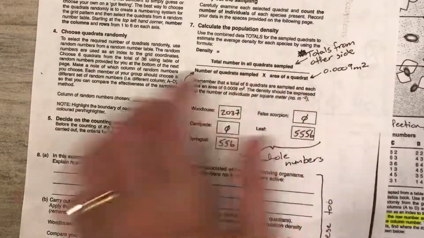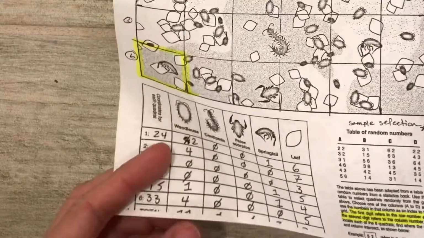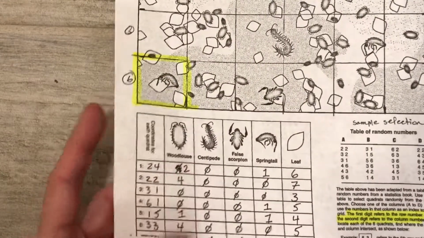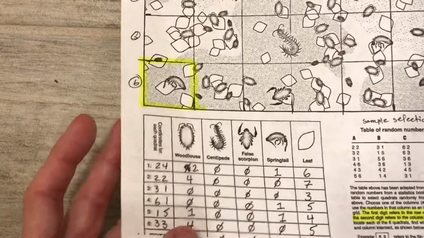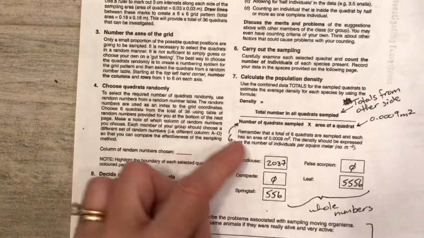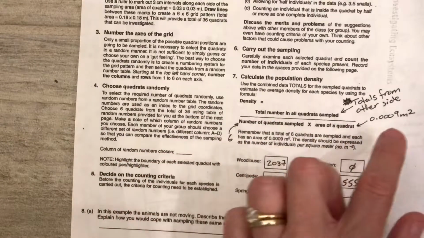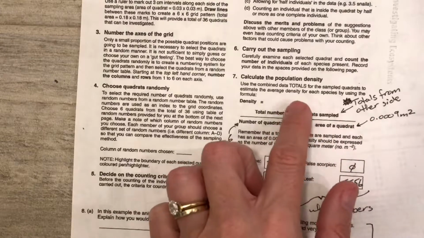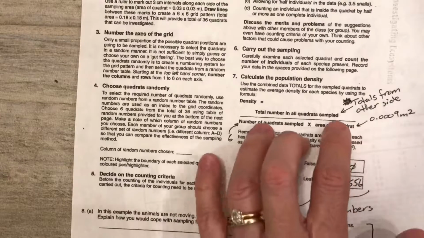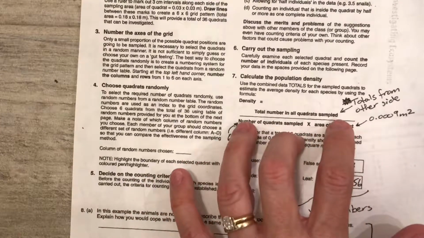So total number in all quadrats sampled for the woodlouse is going to be right there, and that's going to be 4 plus 1, that's 5, 9, 11. So that number for me for woodlouse is 11. So I'm going to put 11 on the top, and on the bottom I'm going to go 6 times 0.0009. Please remember to put, if you're going to put this into your calculator all at one time, parentheses around that bottom multiplication in your denominator to make sure that it comes out correctly.